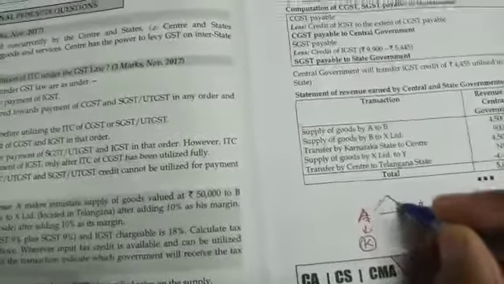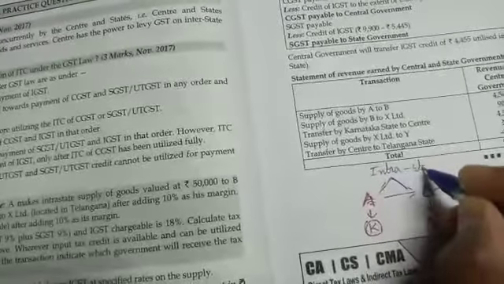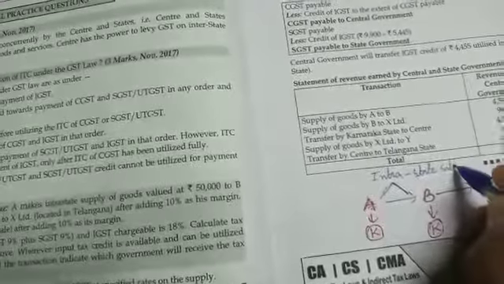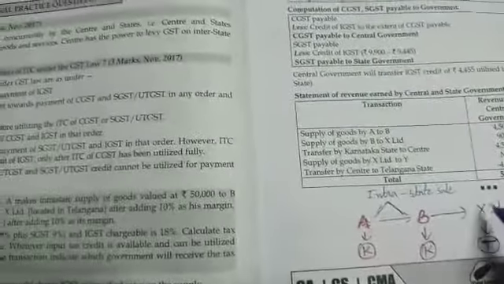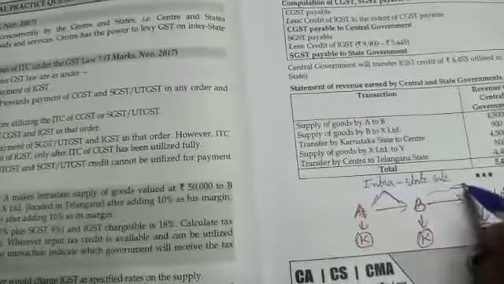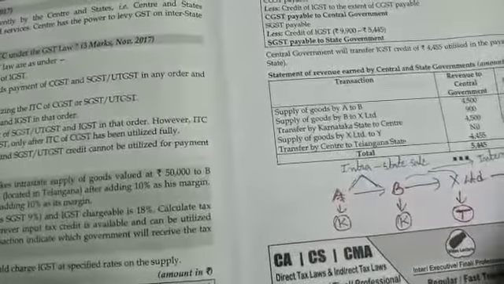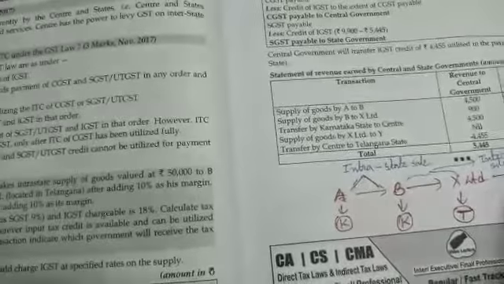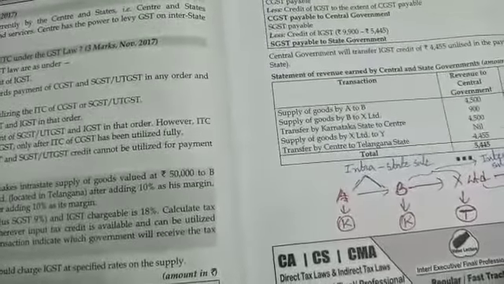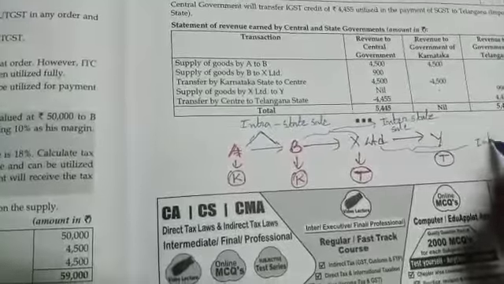Now here the first sale is to be taken as an intrastate sale, the second sale is to be treated as an interstate sale, and the final sale, that is the third sale, is to be treated as an intrastate sale.